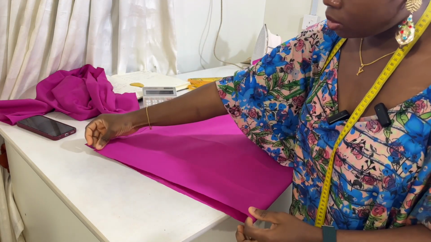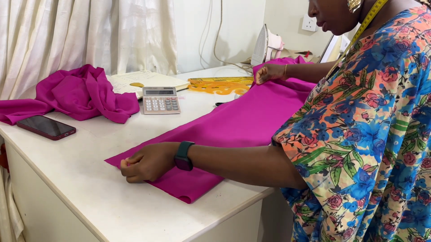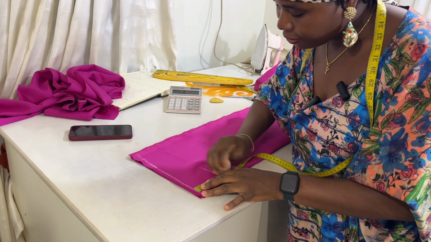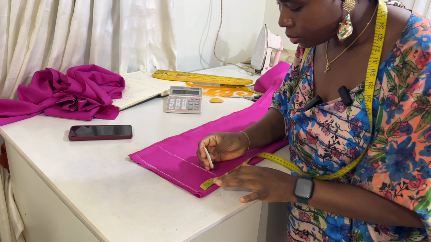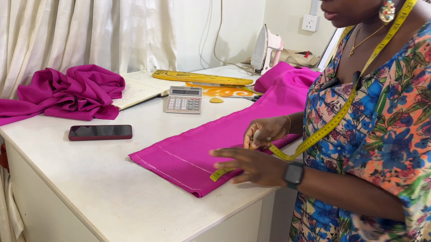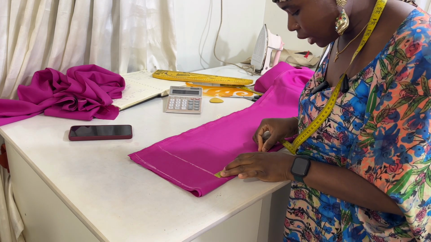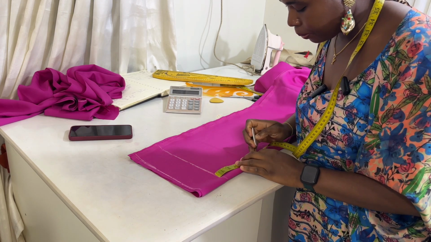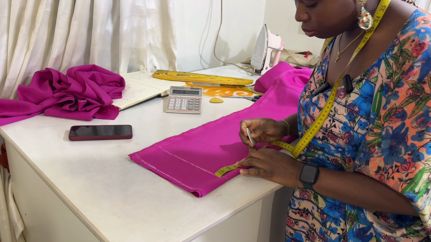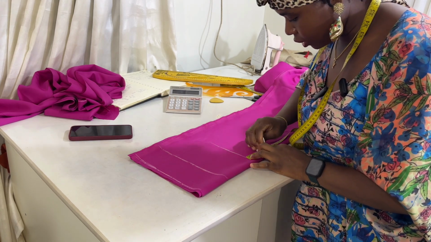It's into 4 to cut the sleeve. So I'm going to measure 3.5. This is 3.5 to give us that puff effect. Then from there you measure down the length of the sleeve, which is 5.5. Then the allowance, 2 inches.